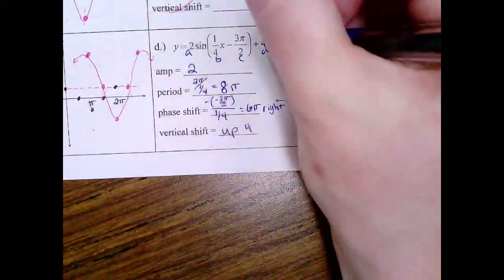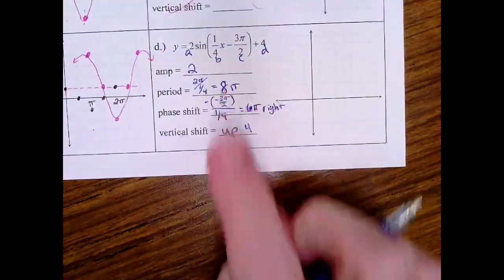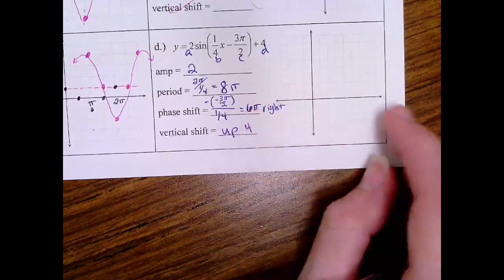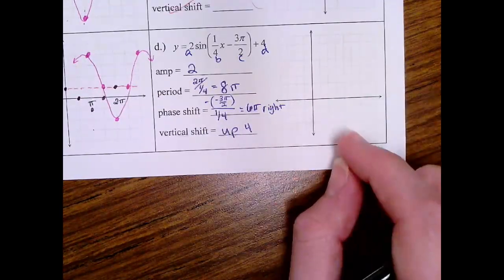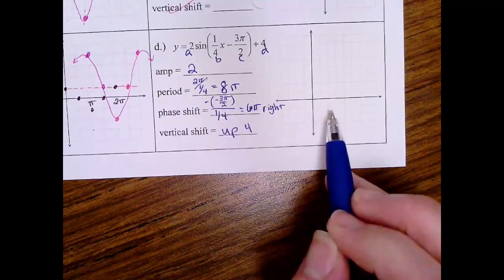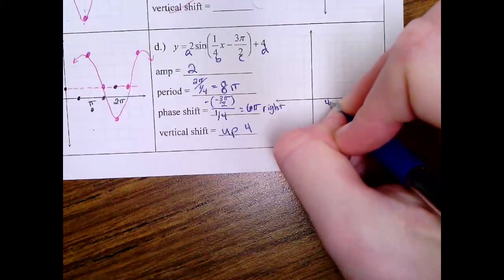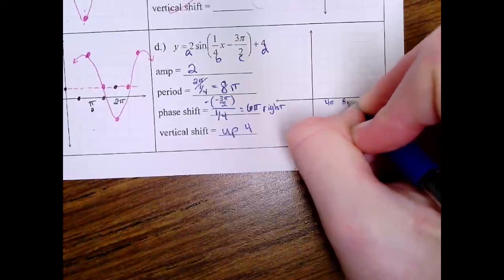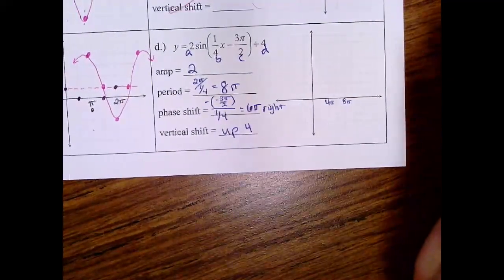So I'm going to make this graph a little different because we have such a wide period and phase shift. If you count by halves, it's not going to be enough spacing. So instead, I'm going to choose to count by 2 pi. So this is 2 pi. I'm going to call this 4 pi, 6 pi, and 8 pi, just to kind of help us out.